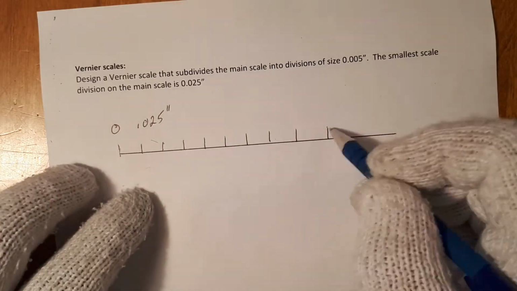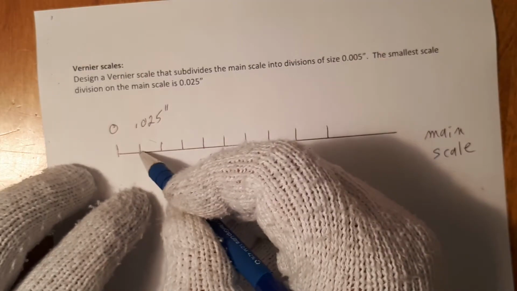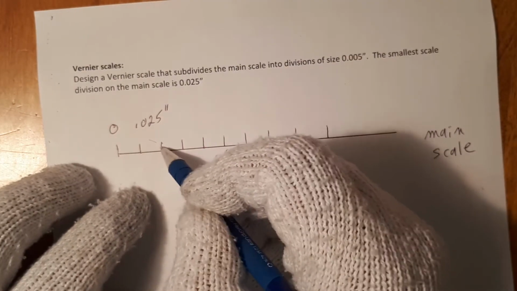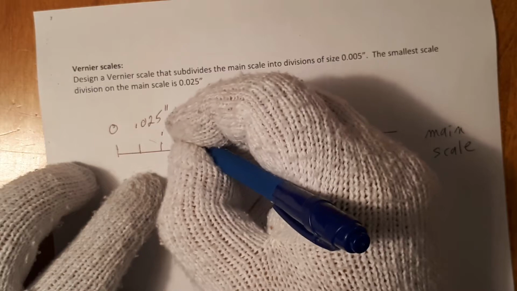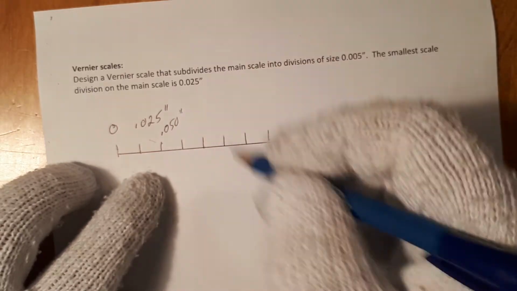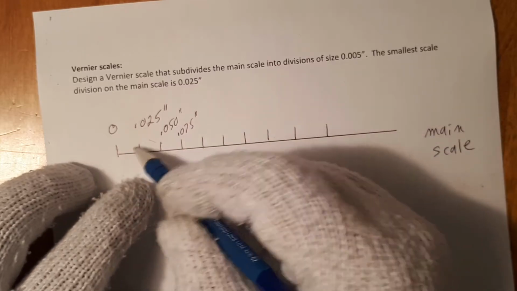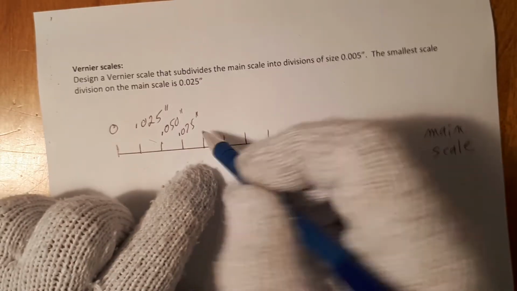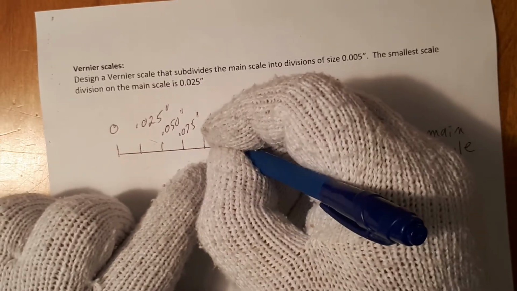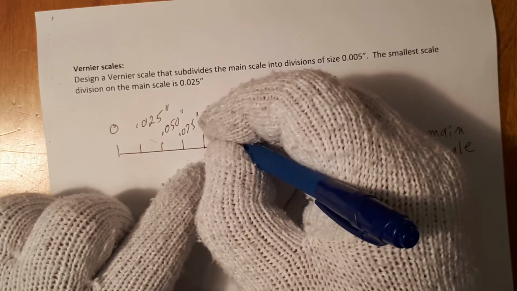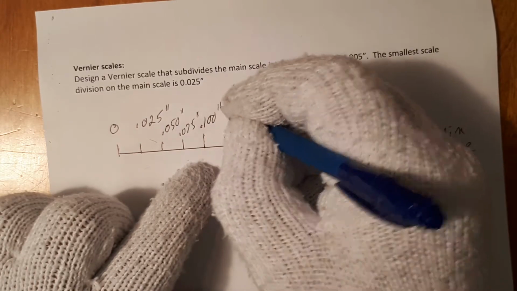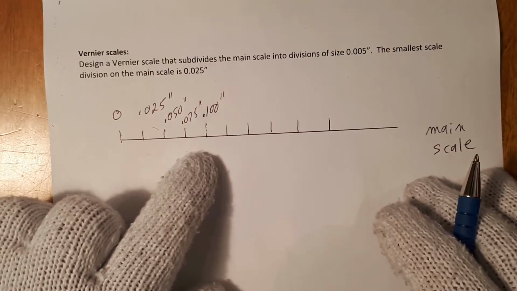Now let's give them some numbers. If each one of these is 25/1000 of 1 inch, that will make this one here 0.050 of 1 inch. This one here will be 0.075 of 1 inch, 25, 50, 75, making this one, being careful, watching that decimal place, this will be 0.100 inches or 100 thou.